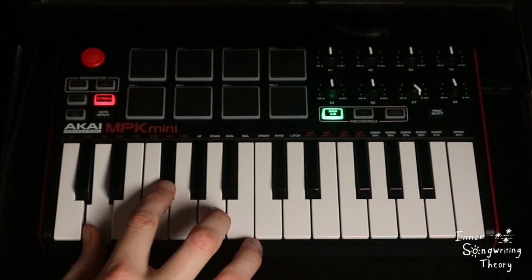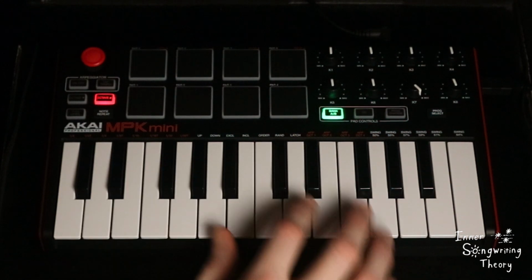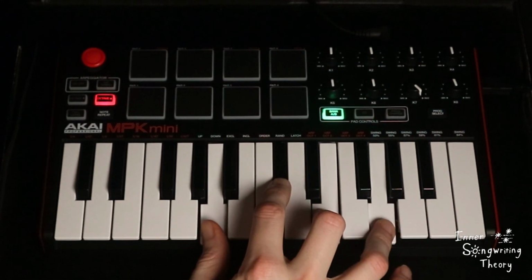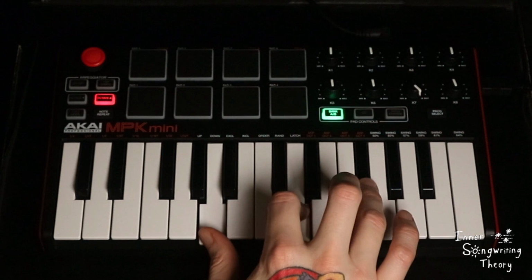How about on the keyboard? If you know your tonic chord is made up of a root, third and fifth, you can find the dominant chord by playing a seventh chord starting on the fifth of your tonic chord.